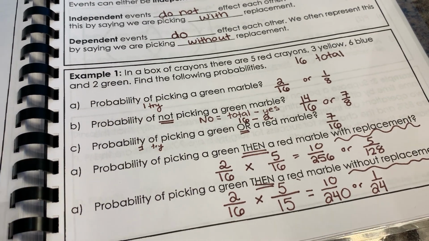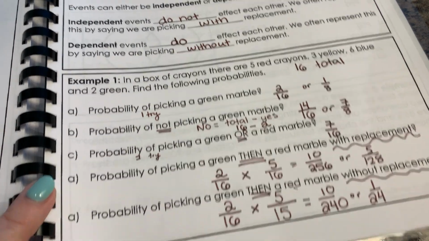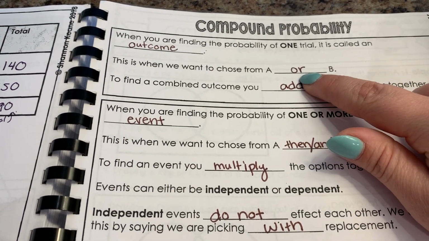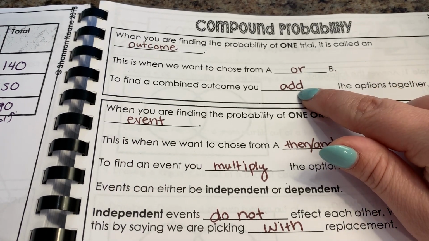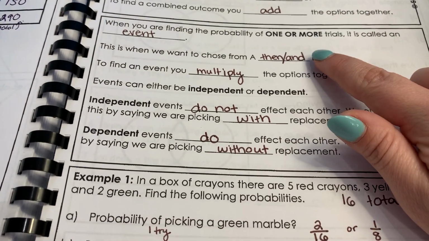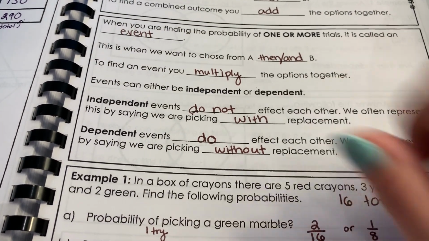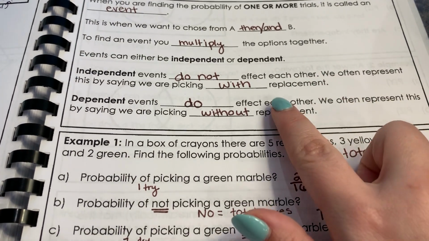Okay, so again, keywords here when we're talking about compound probability. If we're just doing it in 1 try, we're often looking for the word or, and we're just adding those totals together. If we're doing it in multiple trials, we're looking for the word then and we're multiplying it together. But we also have to pay attention.